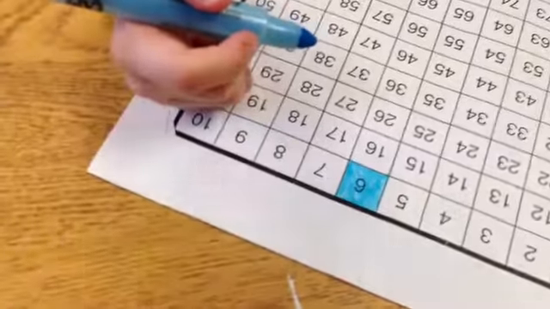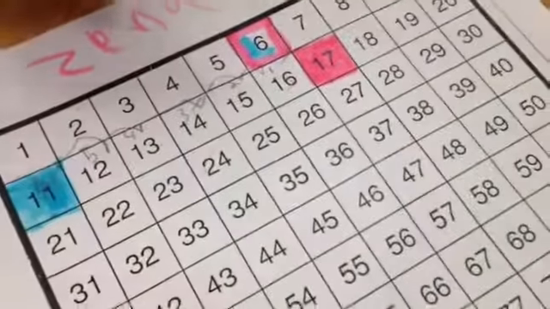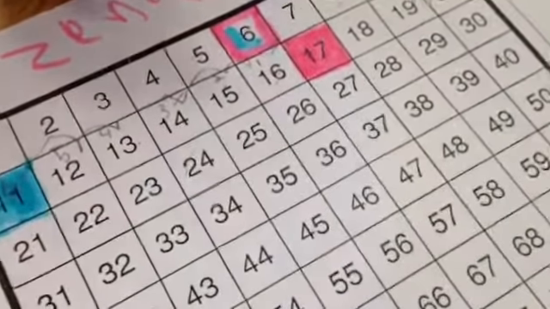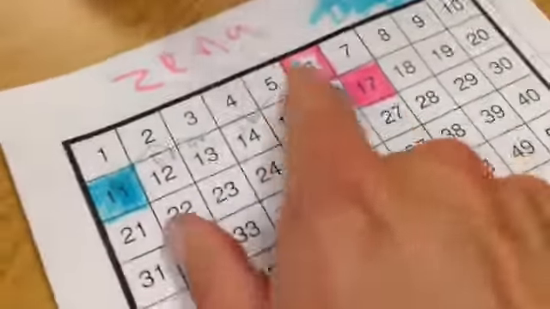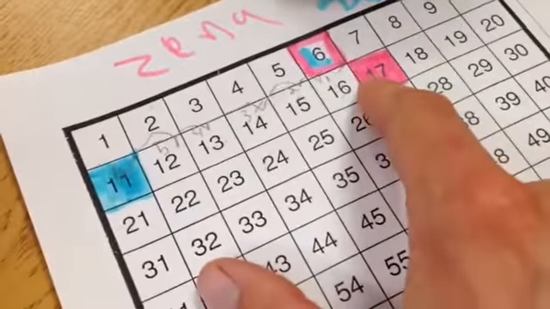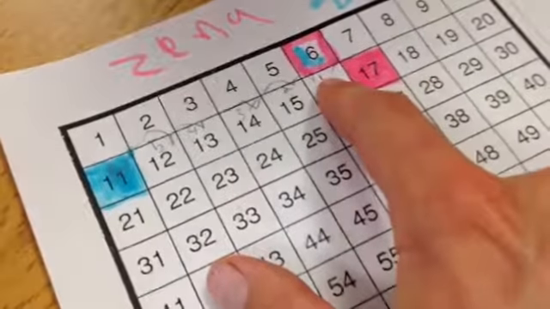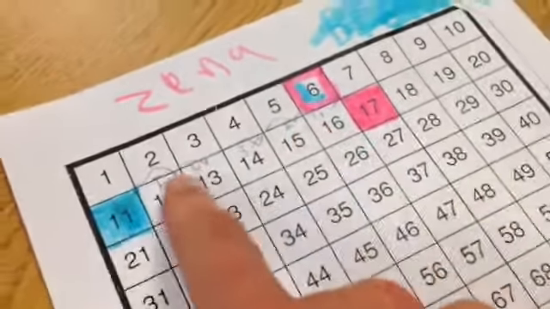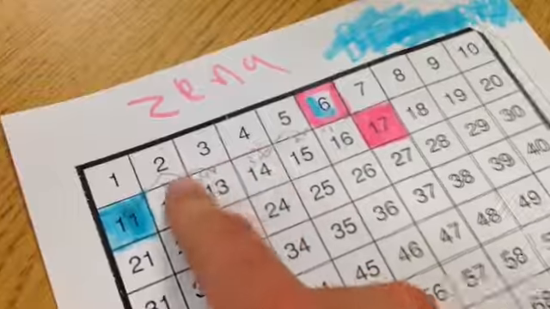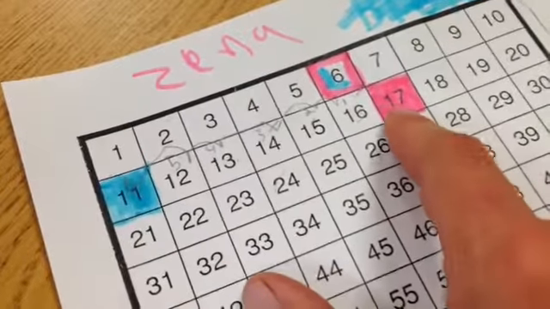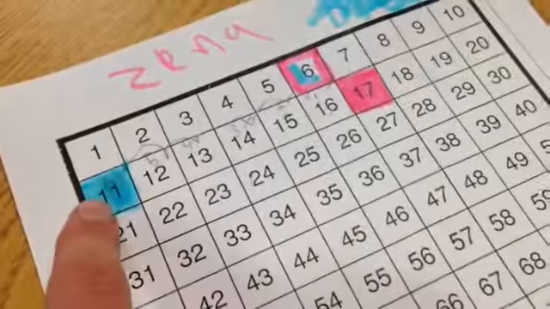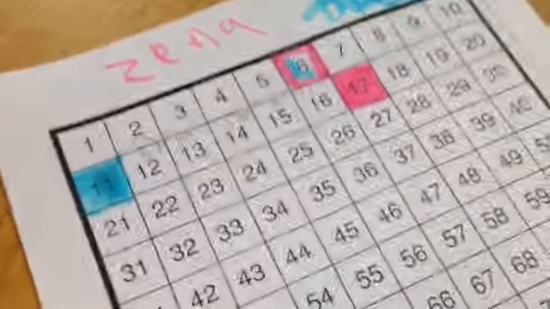Okay. So can you explain to me how you got your answer? I colored in 17 because there's 17 classes. I jumped forward 6 because 6 classes got iPads. So you went forwards? Backwards. So when we work backwards, what are we doing? Are we adding or subtracting? Subtracting. Yeah. So you subtracted 6 and you got 11. So what does that 11 mean?